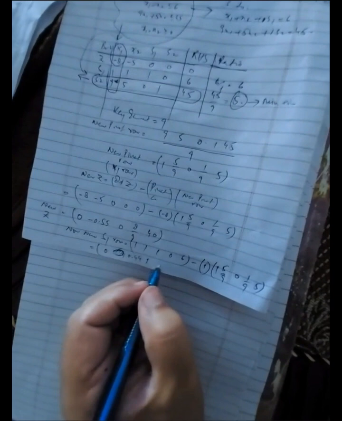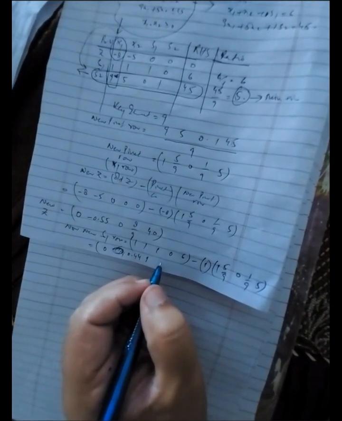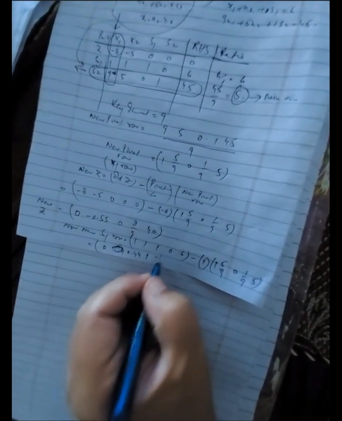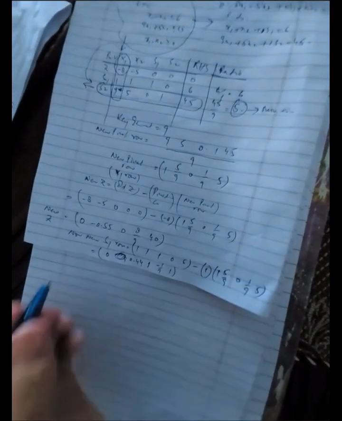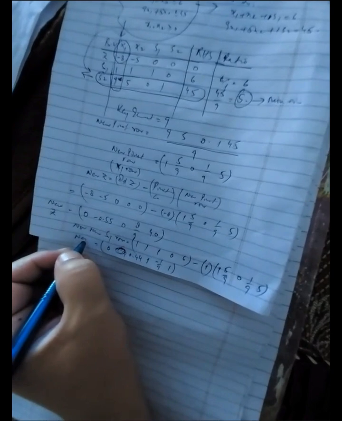Can you see? Okay. So 0 minus 1 by 9 is minus 1 by 9, and 6 minus 5 is equal to 1. So this is new S1 row.